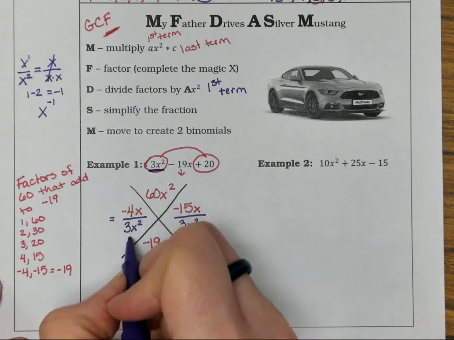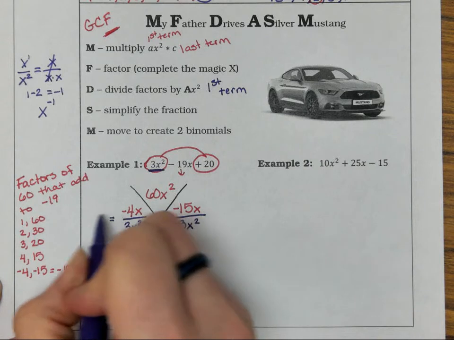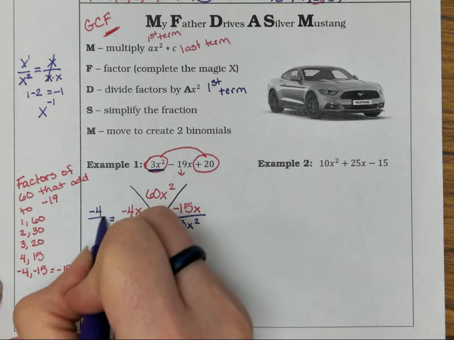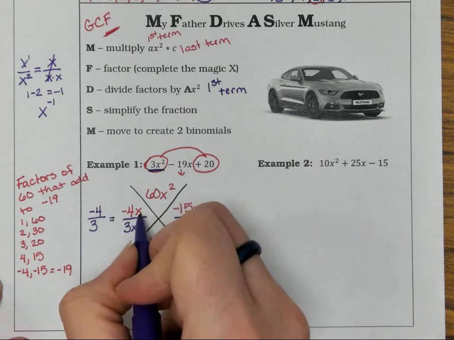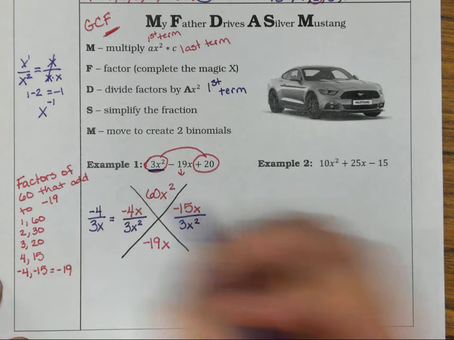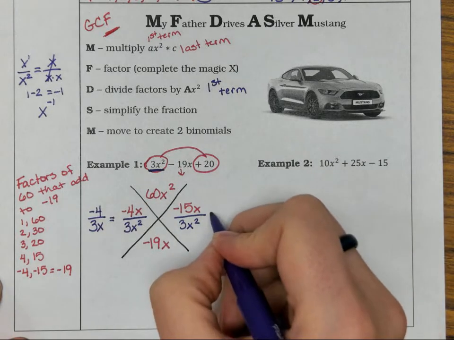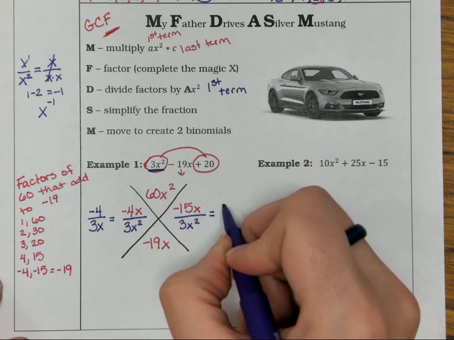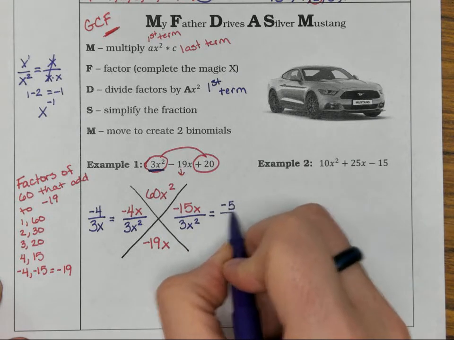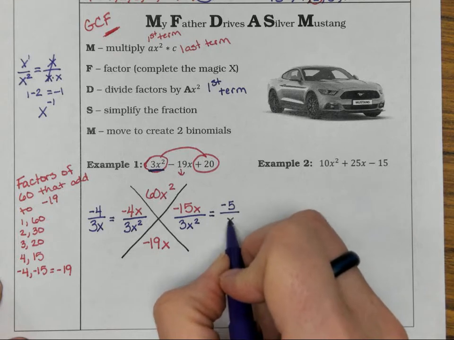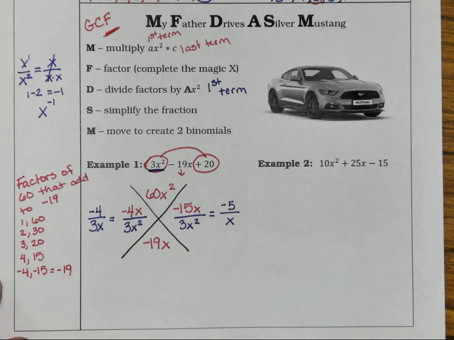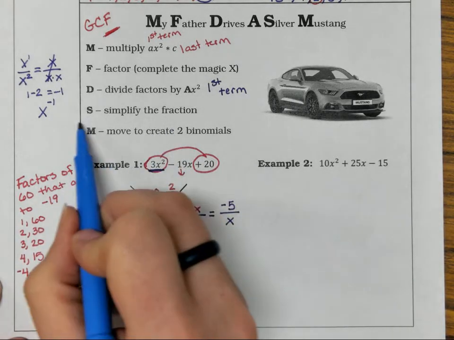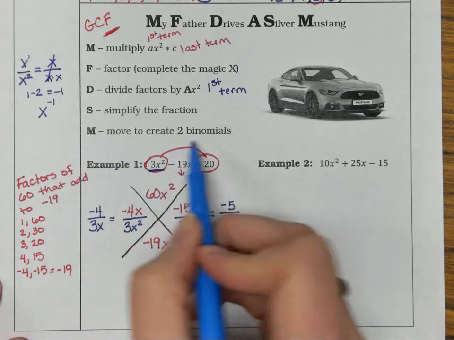So if I simplify this, negative 4 over 3 stays as negative 4 over 3, but the x on top goes away and I'm left with one x on the bottom. Over here, if I simplify, negative 15 divided by 3 is negative 5, but what's left on the bottom is an x. And then that was simplifying, so now we move to create two binomials.